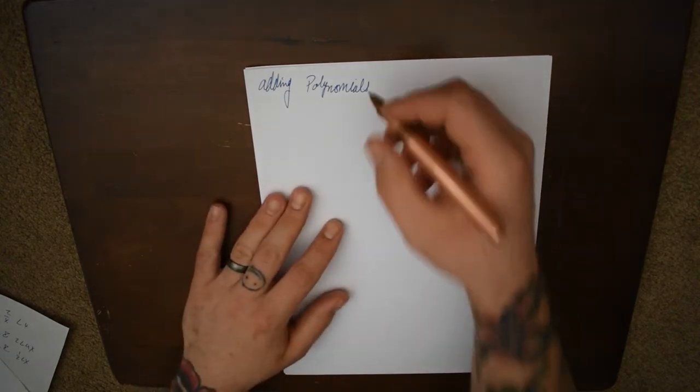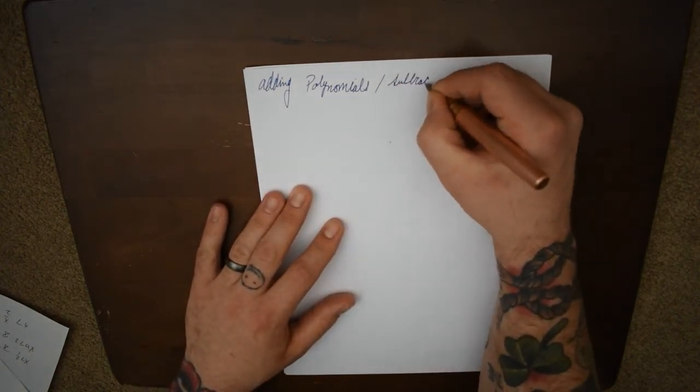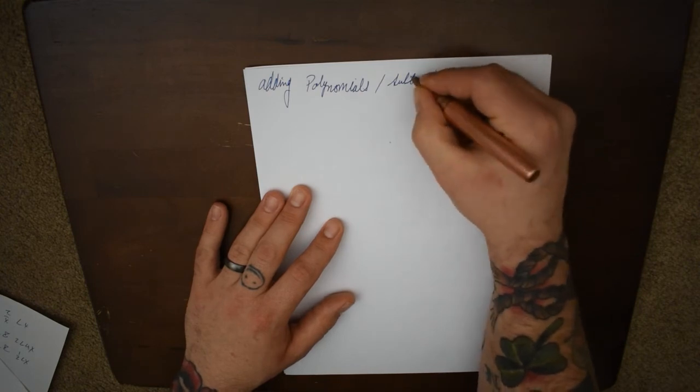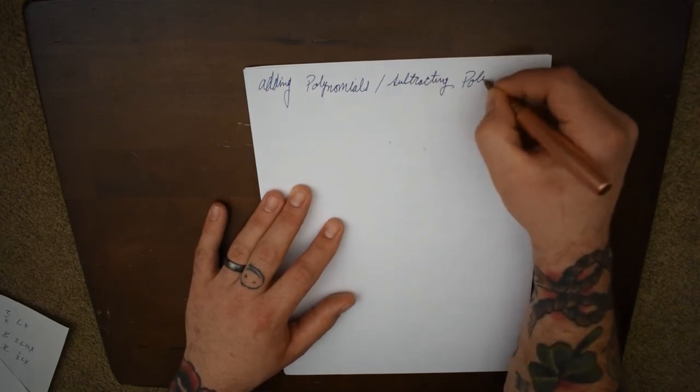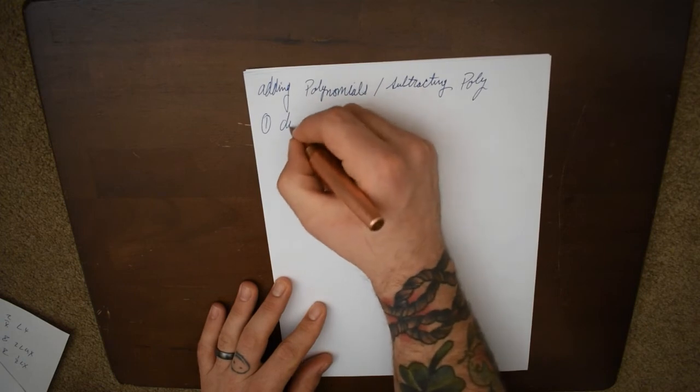For adding polynomials, and by extension subtracting polynomials, that's the next thing we're going to do. All we're going to do is, first, we're going to distribute.